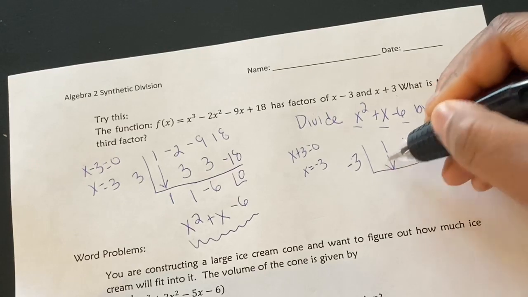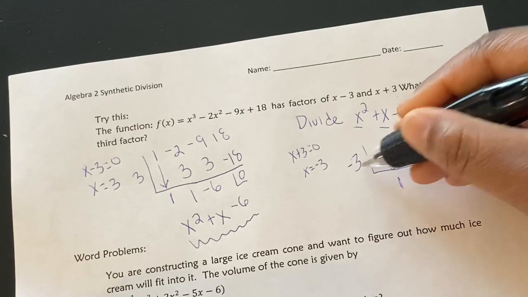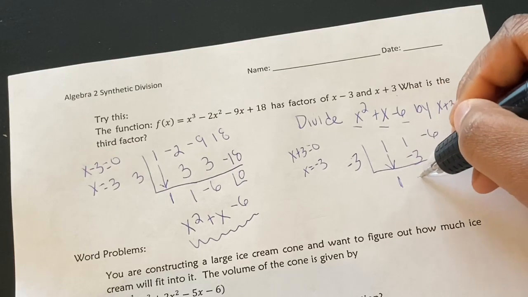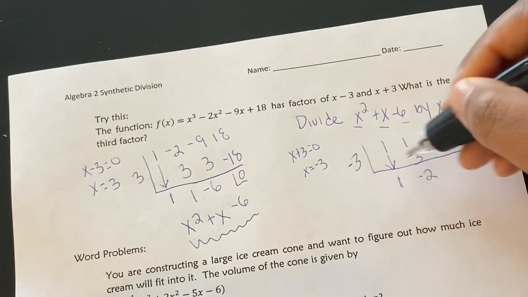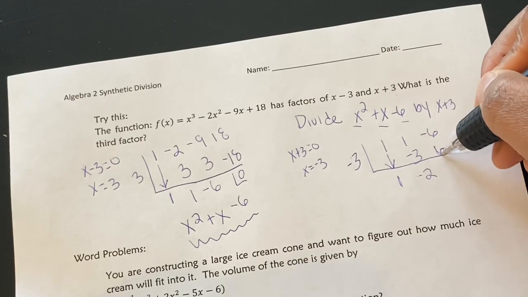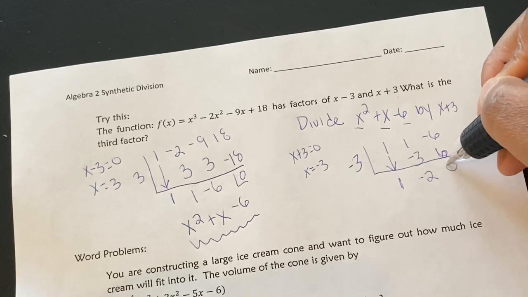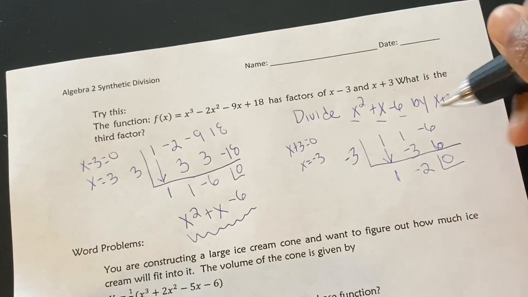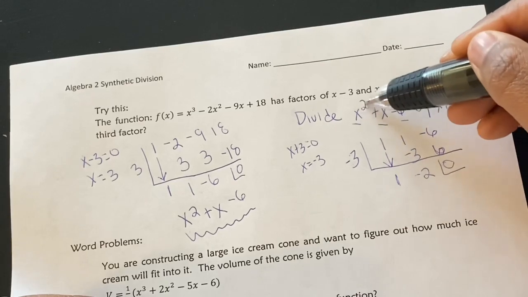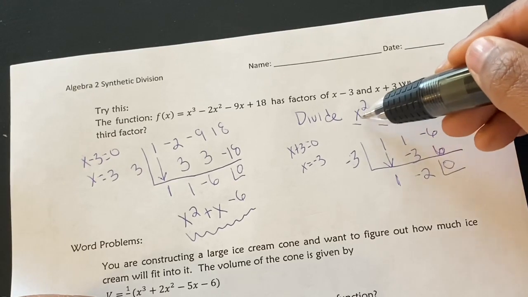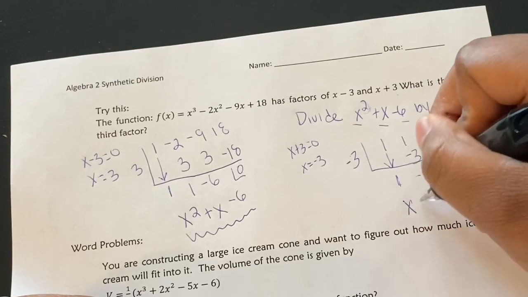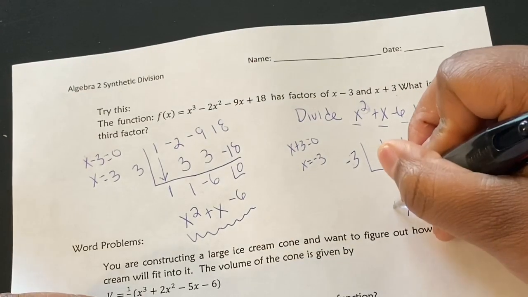Bring down my first one, so negative 3 times 1 equals negative 3. 1 minus 3 is negative 2. Negative 3 times negative 2 is 6. Positive 6. 6 minus 6 is 0. That's my remainder. I have to now write this answer one less degree than the original or what we were doing. So this has a degree of 2. This one must have a degree of 1. So it's x minus 2. And that's the answer.